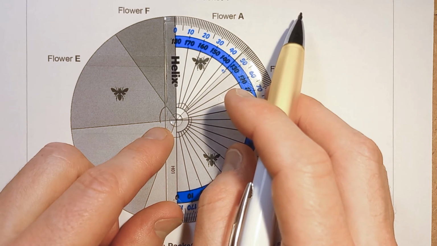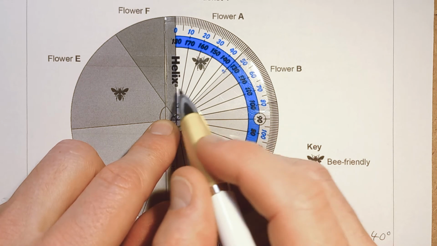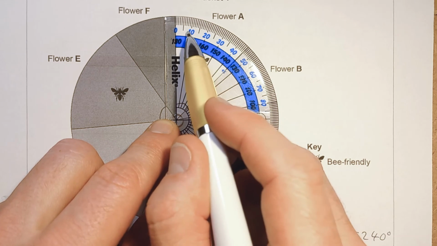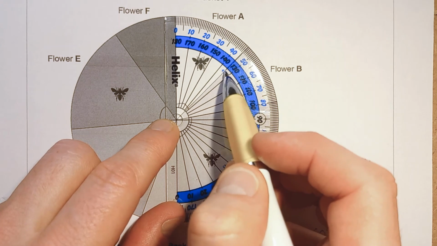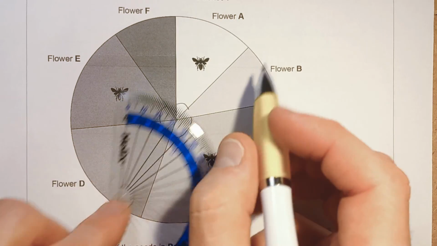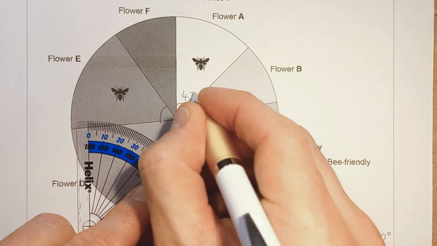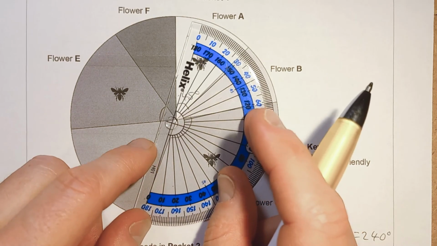Line that up there. And here's the line. So we're going 10, 20, 30, 40. Our line here is right on the 45, yeah, right on the 45 degree line. So that's 45 degrees.